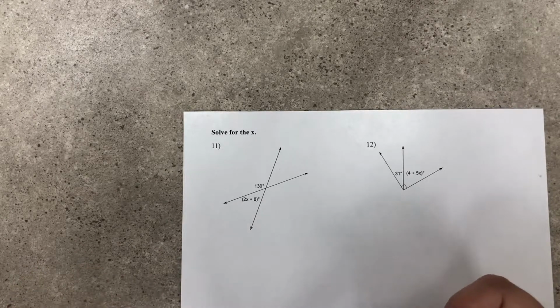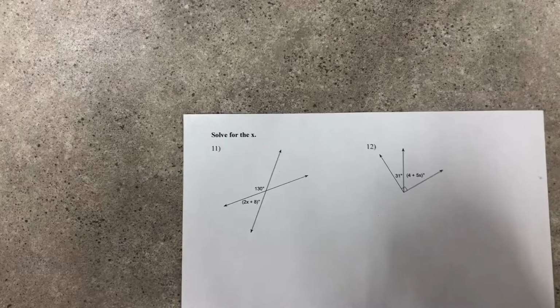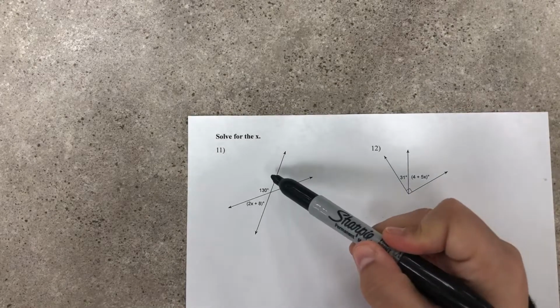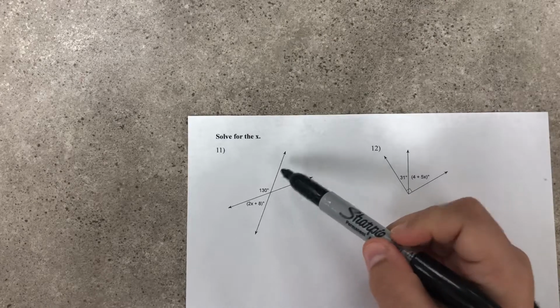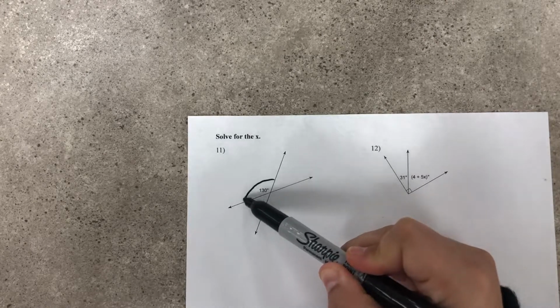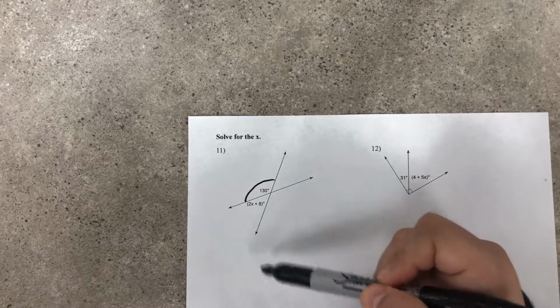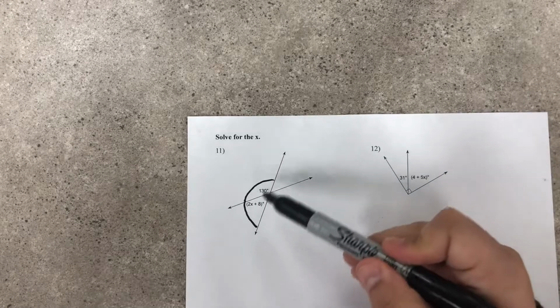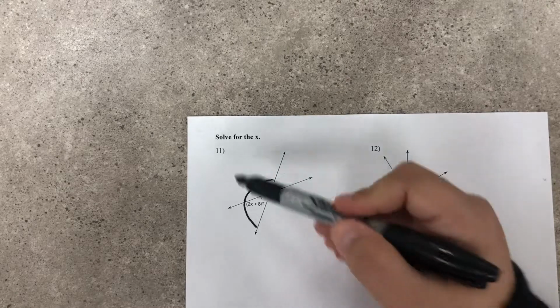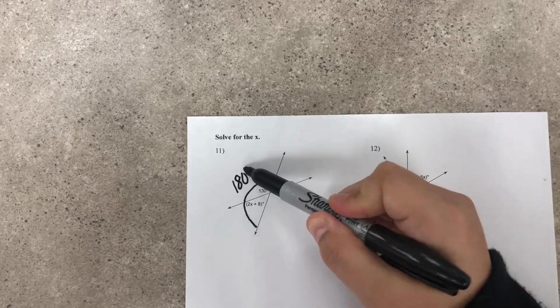There's a couple ways that we can do this. One way is doing it the same way we did on the last set of problems, where I take this angle right here, the 130, and the 2x plus 8, and together I know those have to equal 180, right?